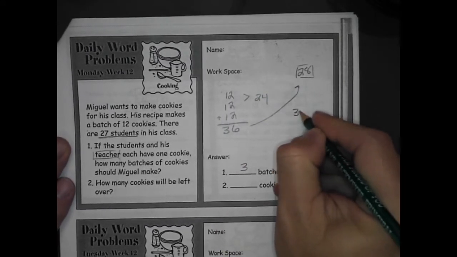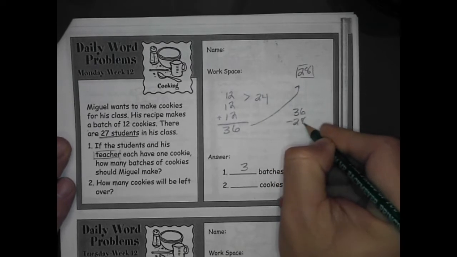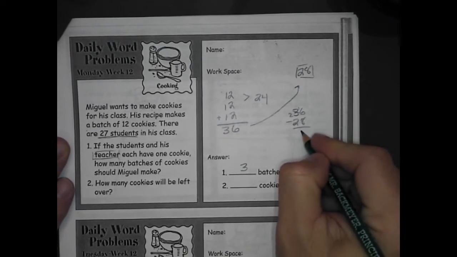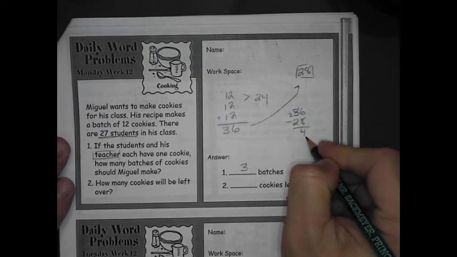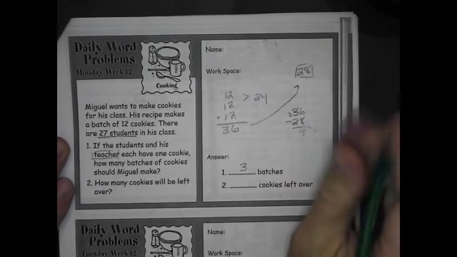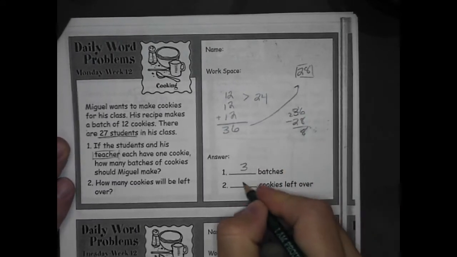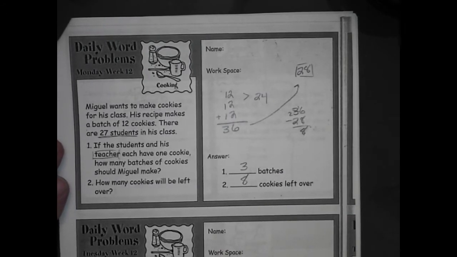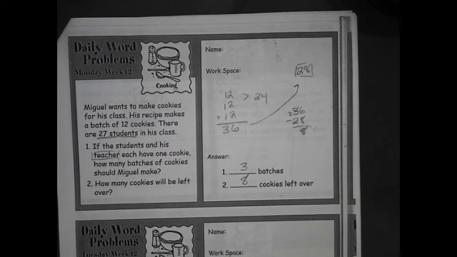But he's going to walk away with, let's see, is that right? No. He's going to walk away with 8 cookies left over. So maybe he passes those out to some other people.